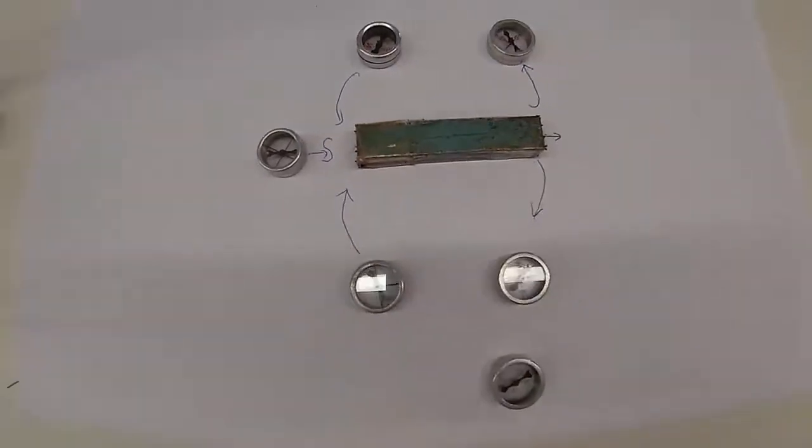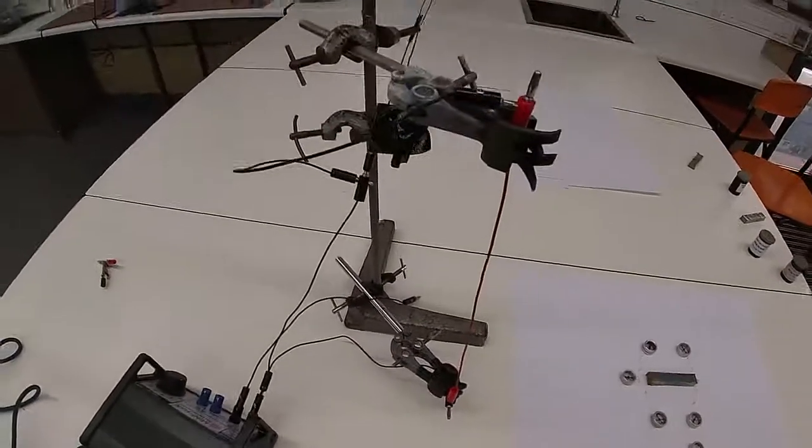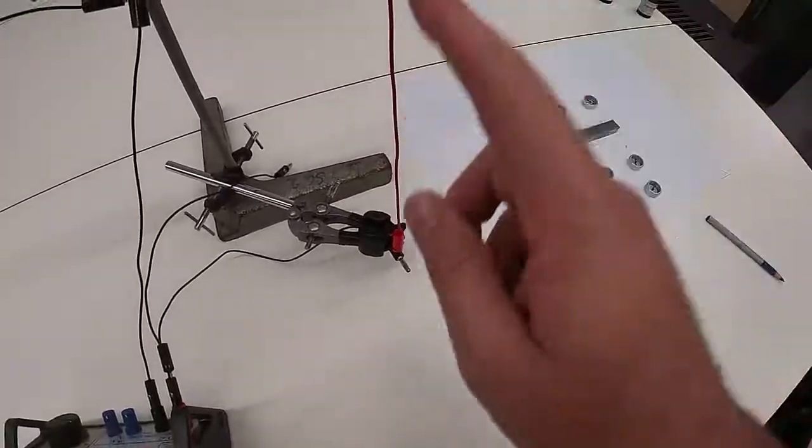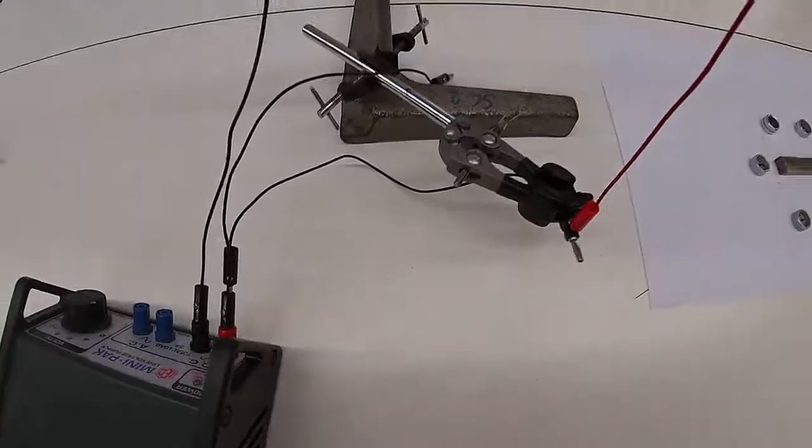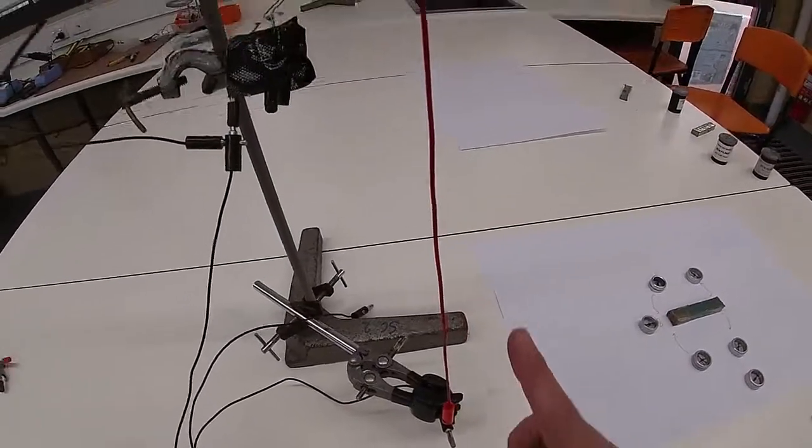Now, where it gets even more interesting is I've got this wire, so I'm looking at the red wire here, and what I'm going to do is turn on the power pack, which is going to induce a current. Here's my positive, and my positive is going to be going up that way. So the current will be traveling upwards.